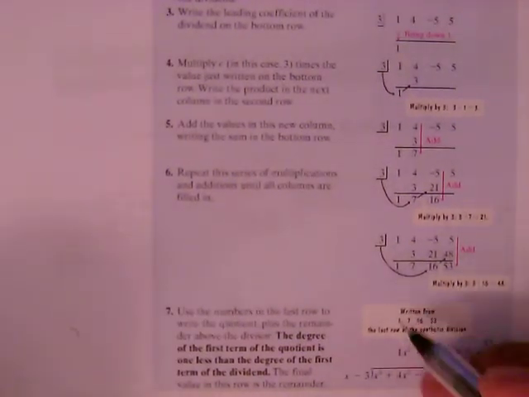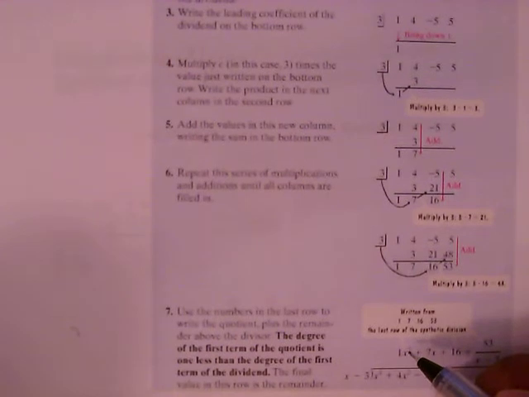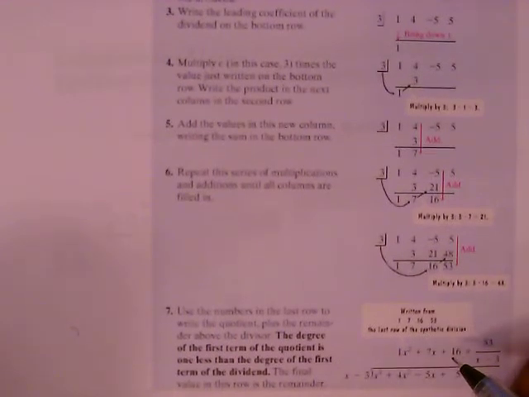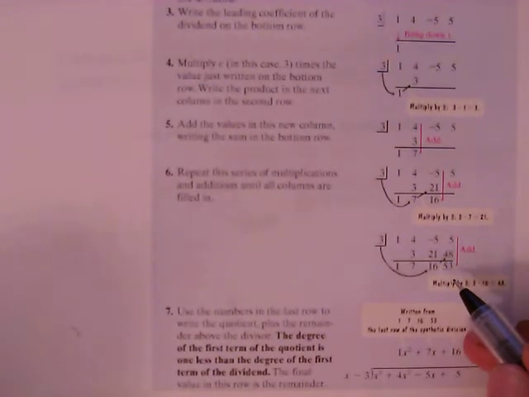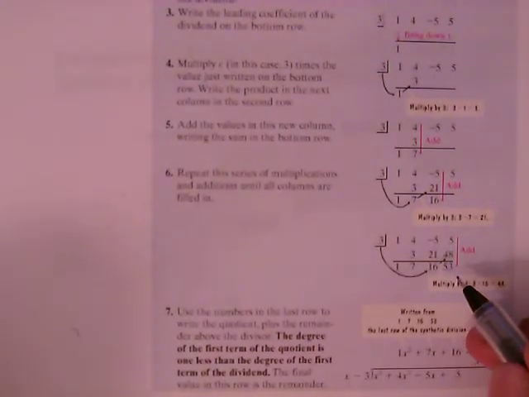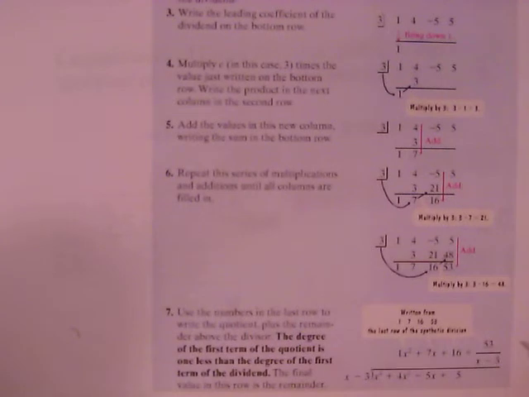If we start off with an x to the third, then that means that 1 will be your coefficient for x squared. And then the powers start descending. But keep in mind, the last number in the last row represents the remainder. So that 53 will be over x minus 3. And the quotient will be 1x squared, or just x squared, plus 7x plus 16.